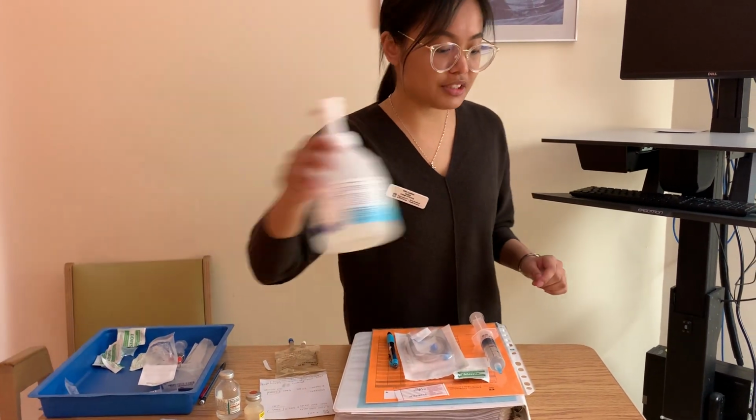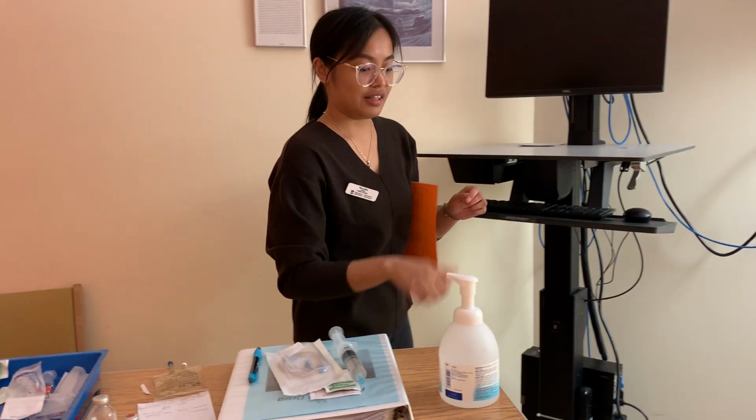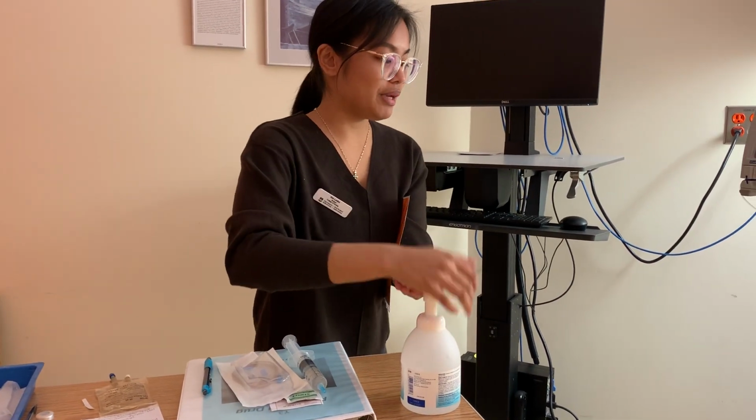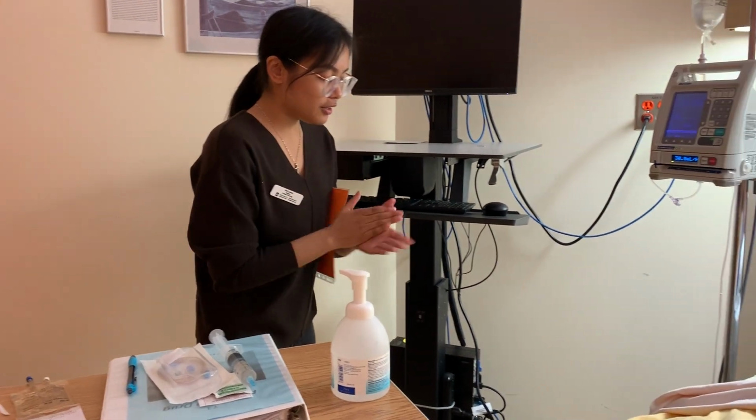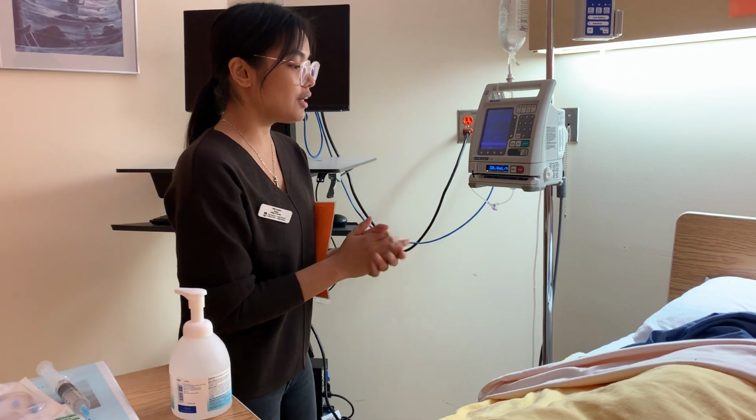Okay, I'm going to go in my patient's room. I'm going to bring my MAR with me here. I do my hand hygiene and make sure to do a quick bedside safety check, ensuring that there's no clutter on the floor, the patient's not in distress, the bed's at the lowest position, and the side rails are up.